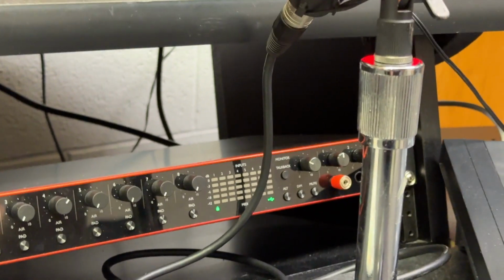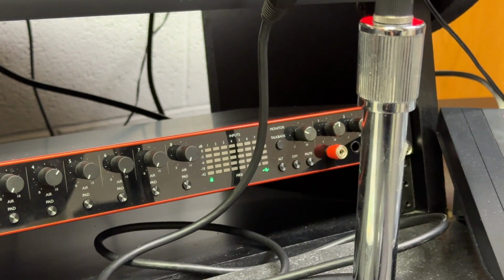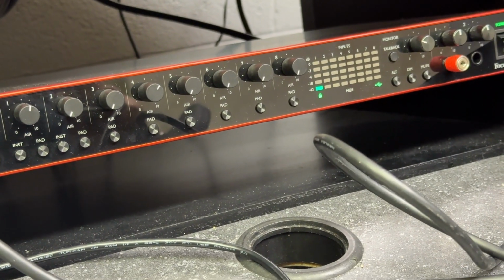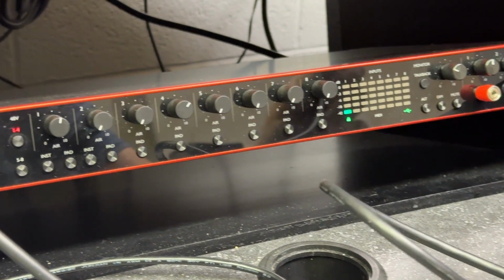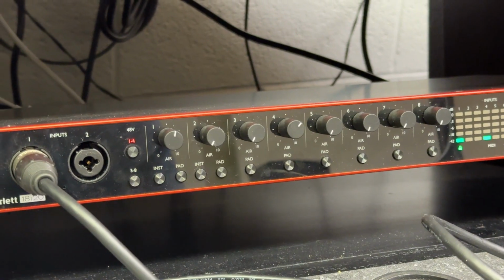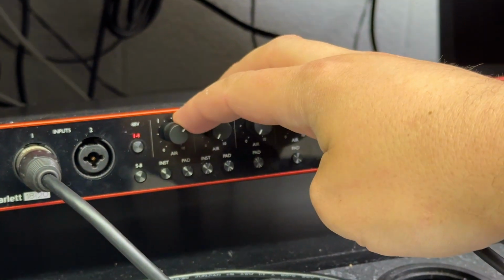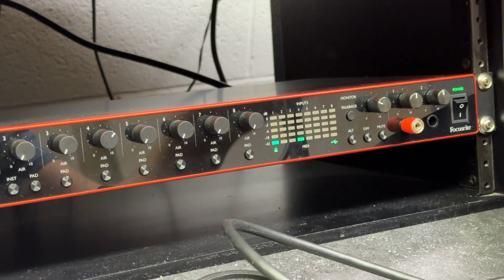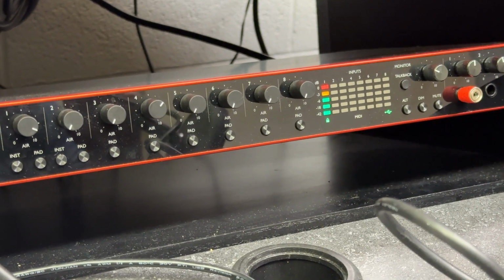If I tap this microphone here, you see it starts to jump up. Or if I talk into it, you can see that it starts to go up and down. To adjust the gain or loudness of each microphone, simply twist the knobs. As I turn this up, you can see now the bars are going to be jumping a lot higher.